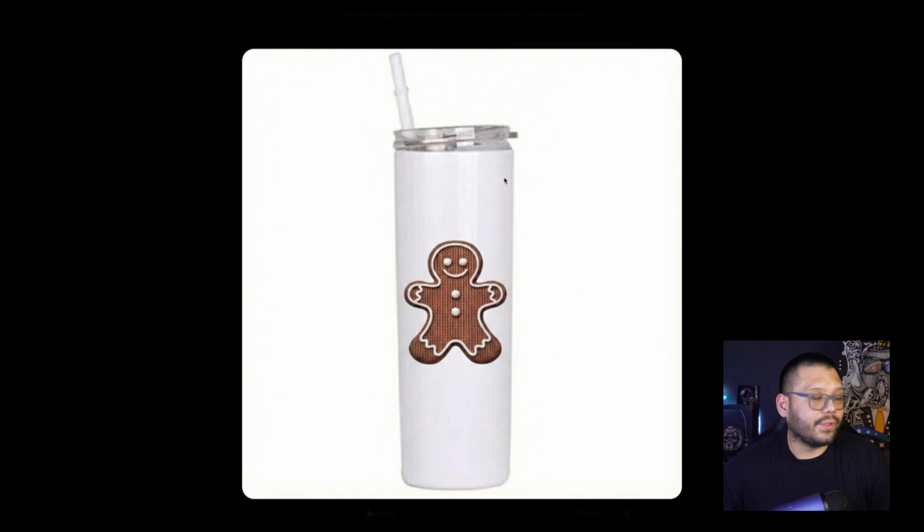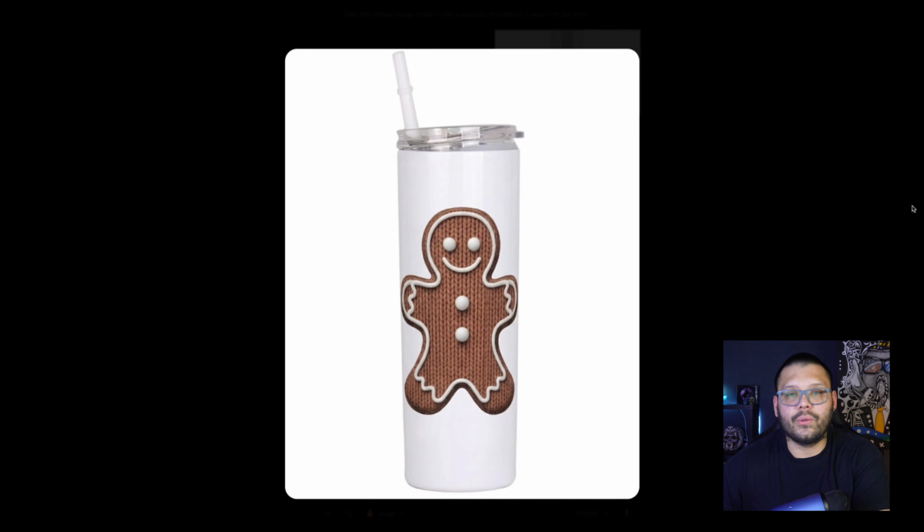Obviously the background or the tumbler doesn't look too good even after I asked it to upgrade the resolution. Now, the reason it did this is probably because there were two completely different quality images. The gingerbread man was high quality, the tumbler itself was not. So what I ended up doing is I just found a higher quality image online for a different tumbler, and I told it to put it on this one instead, and this is what it came out with.